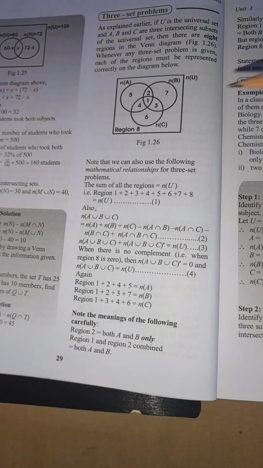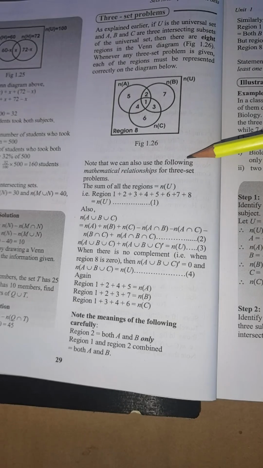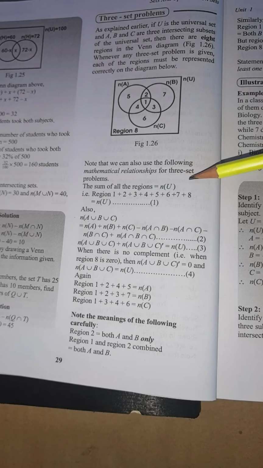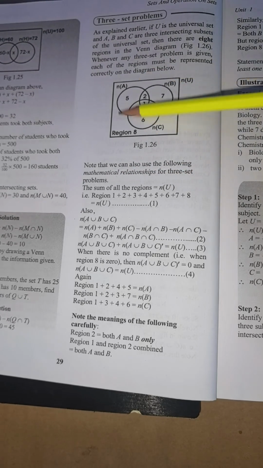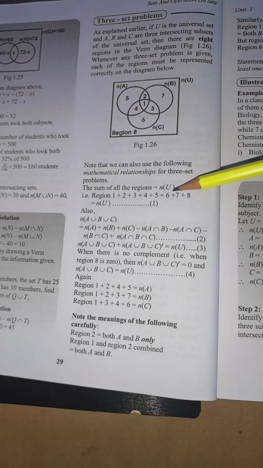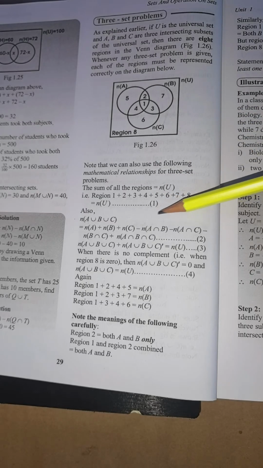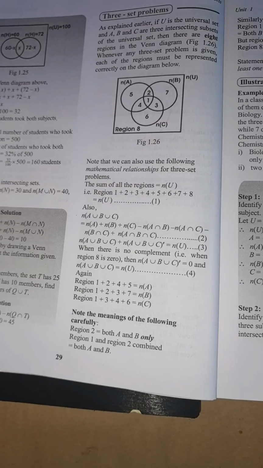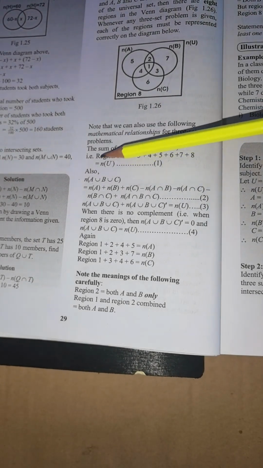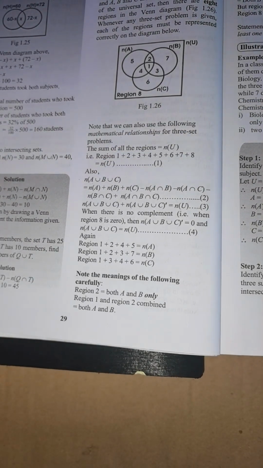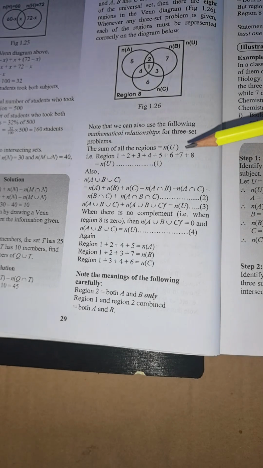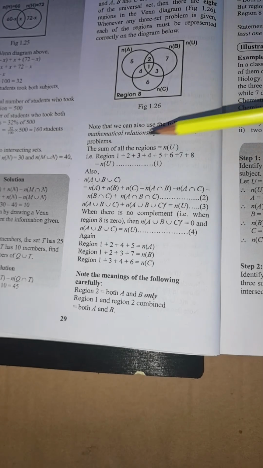You understand them. So note that we can also use the following mathematical relationship for 3-set problems. The sum of all regions, every region, all regions, will be n of U. So 1, 2, 3, 4, 5, 6, 7, 8, all the regions. That is, let's say, equation 1. Now also n of A union B union C. That's the n. So in mathematical expressions, in terms of Venn diagram, this is what we have.